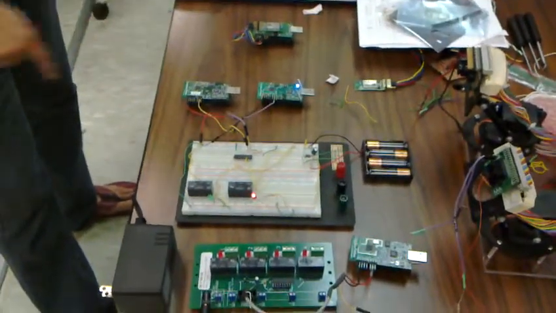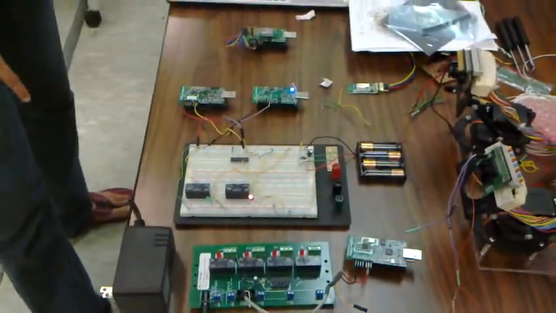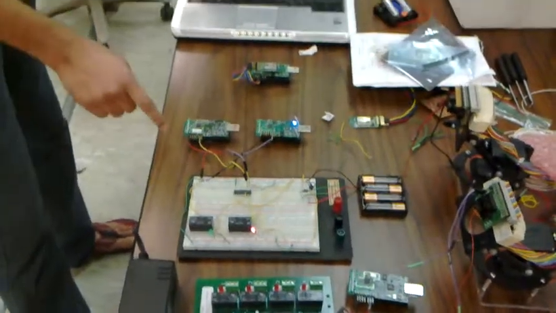Now this should turn on, and it did. Now I'll turn on the second appliance, which we turned off previously.